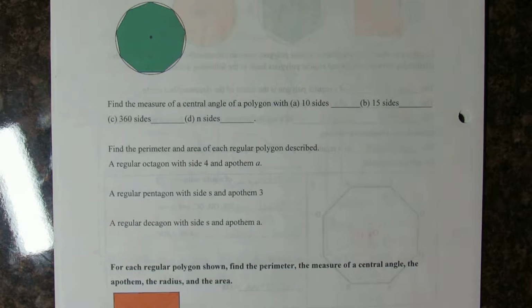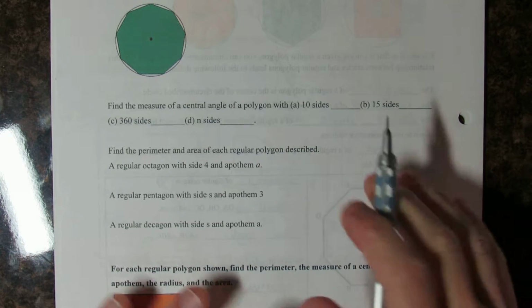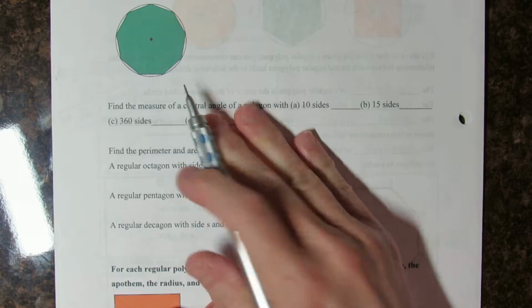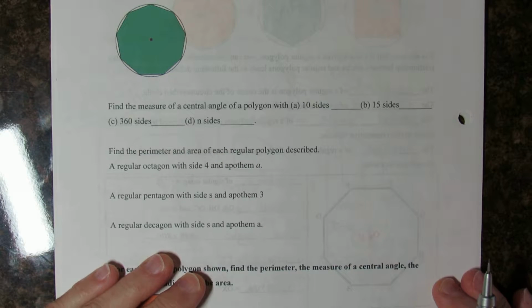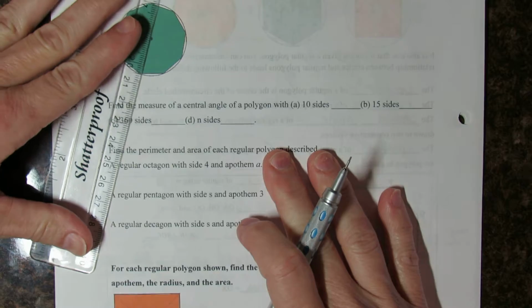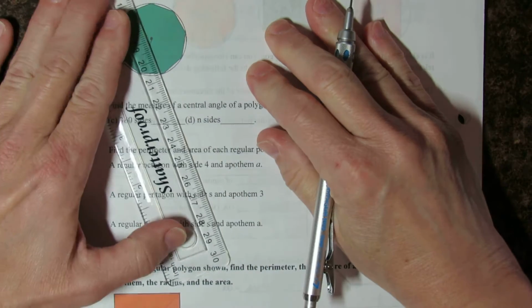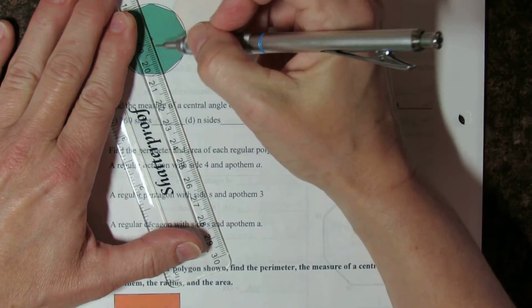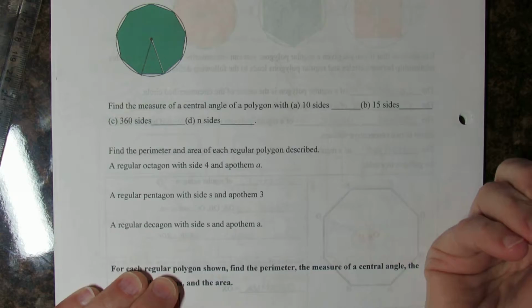Okay, so we're going to finish up the notes that we didn't have a chance to get to yesterday. We were talking about how when you have a regular polygon inscribed in a circle, you can find the area of that polygon by finding the area of a triangle where the sides of the triangle are the radius of the polygon, which is also the radius of the circle.